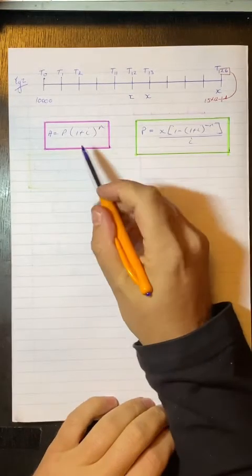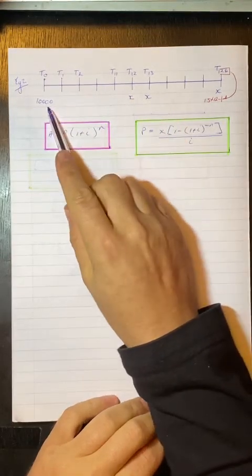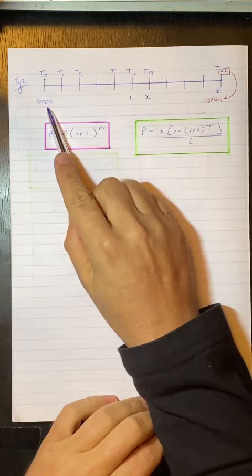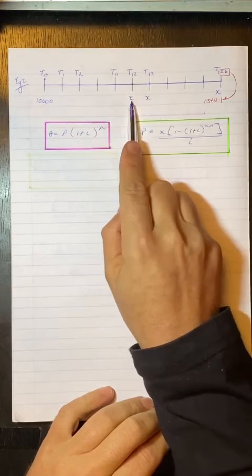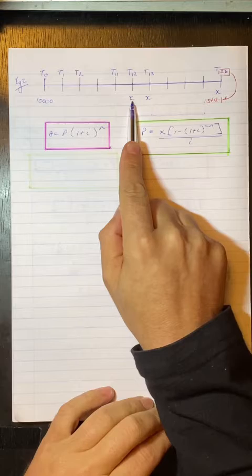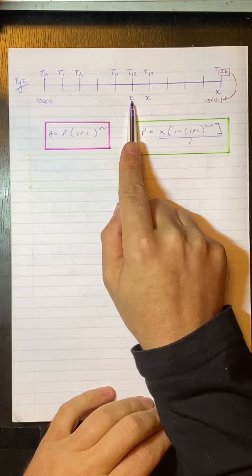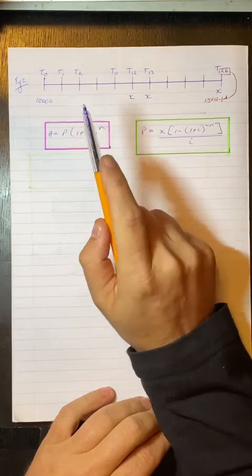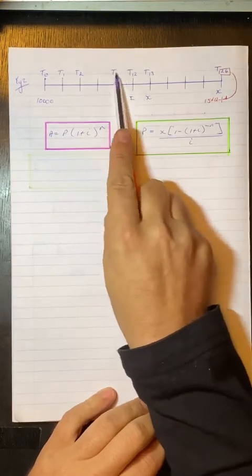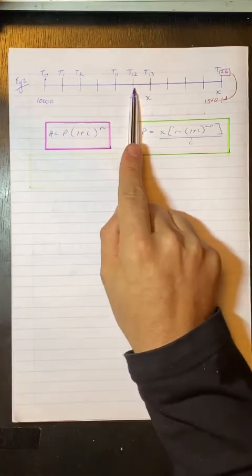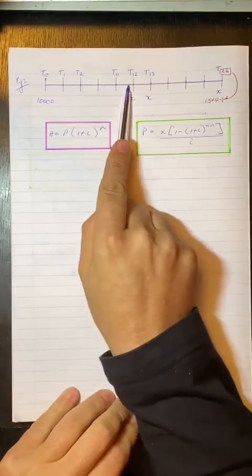Right, example 2. A loan of 10,000 Rand is repaid by means of 15 monthly payments starting in 1 year's time. Okay, so there's our 1 year there. Interest is 15% per annum compounded monthly. Find the monthly payments. Okay, so a loan is taken out of 10,000 Rand. It only starts being paid after 1 year. So we're missing all of this.